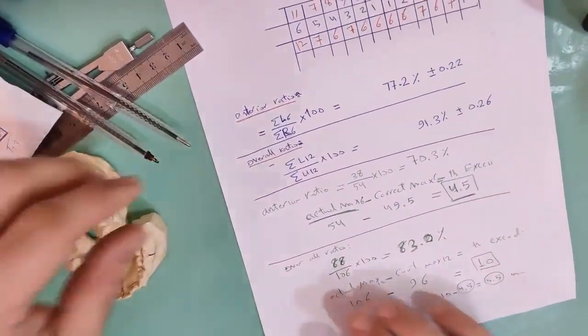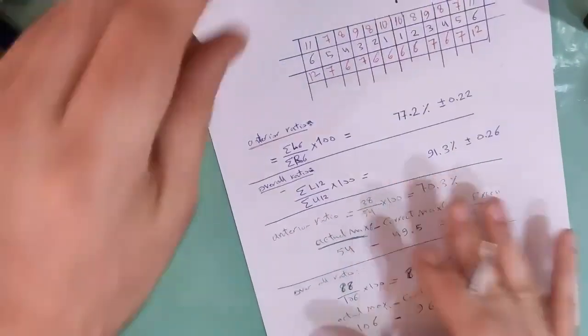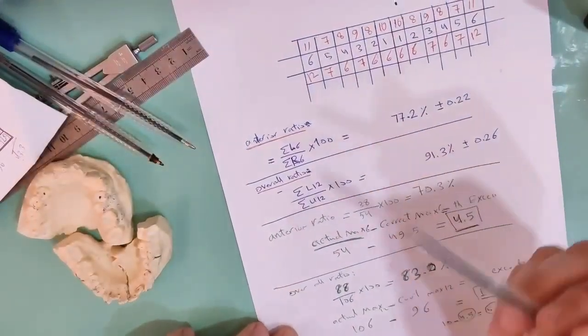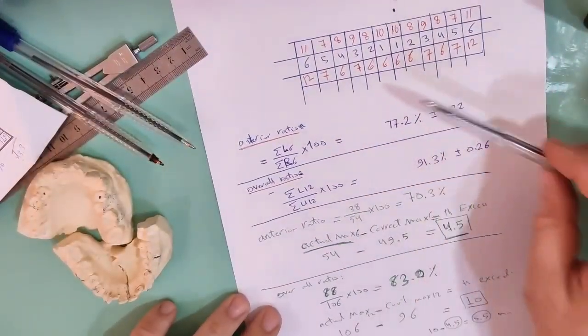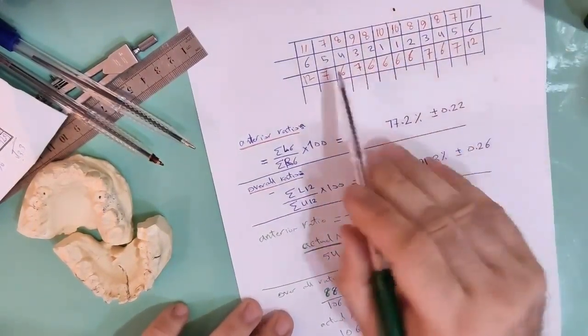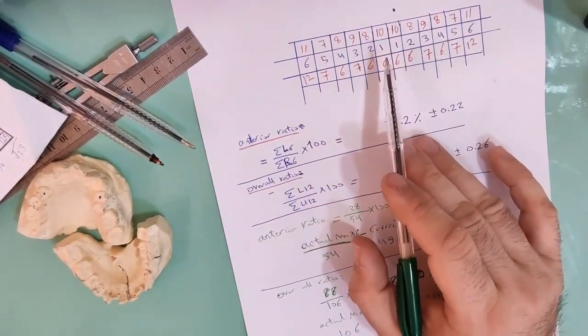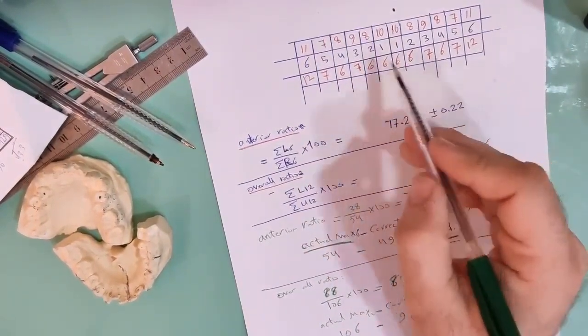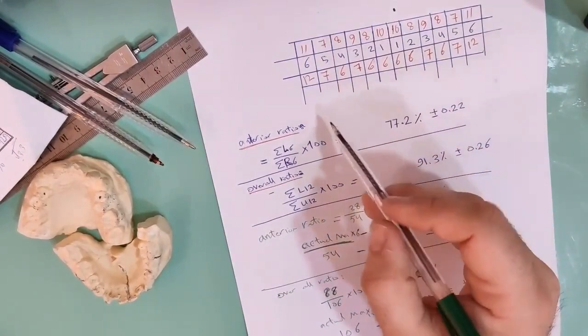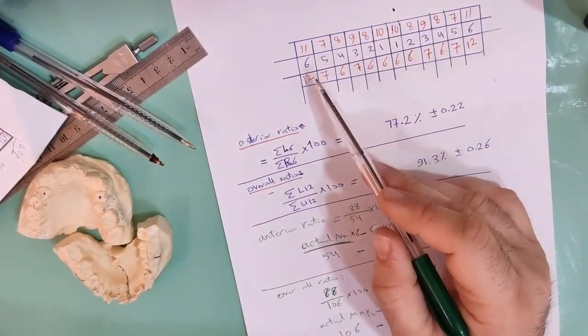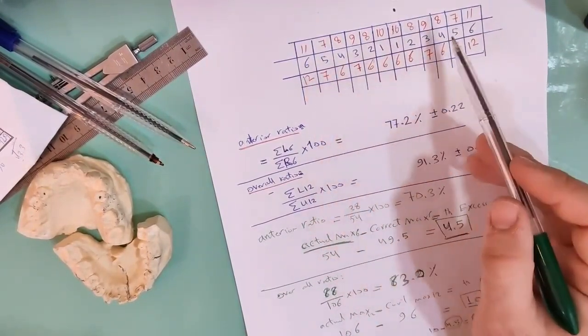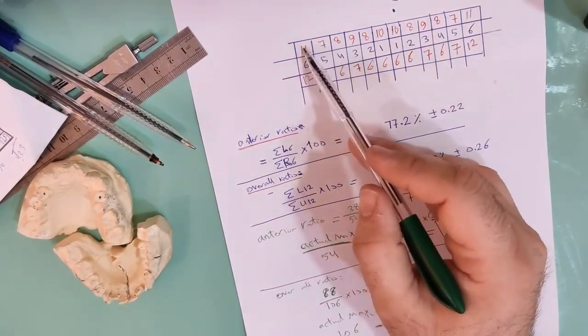This is the Bolton analysis and how we do it. To finish, we calculate the lower 6 and upper 6, then the lower 12 and upper 12.